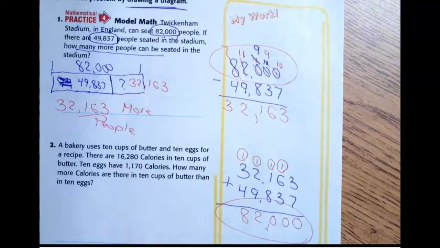All right, boys and girls, you're going to continue working on this page. Your teacher will give you instructions, okay? Just, again, remember, take your time, be neat, and line up your place values.